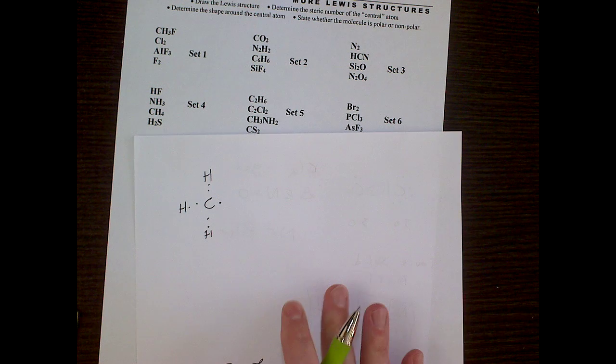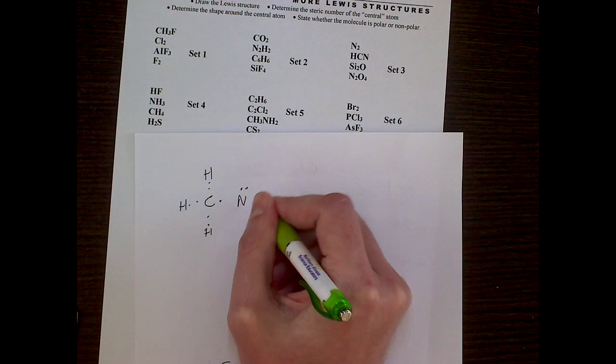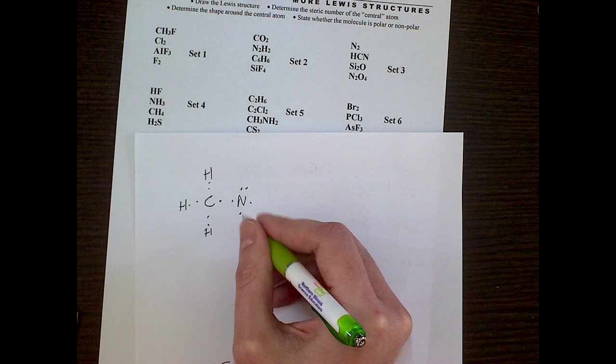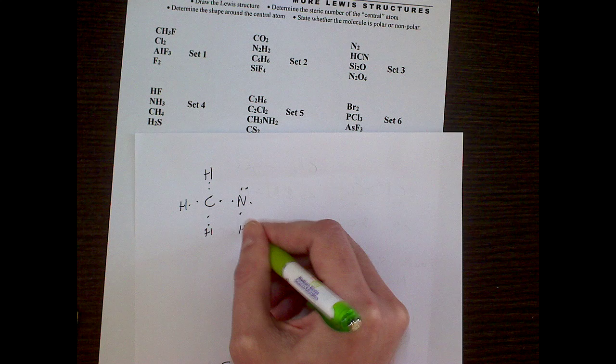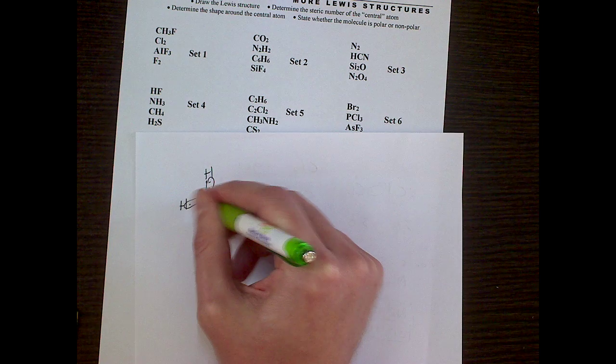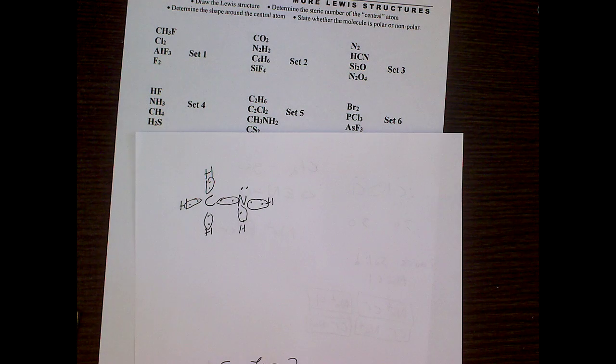Let's see here, what else we have? Nitrogen. Okay, so I've got nitrogen. Nitrogen has 1, 2, 3, 4, 5. Okay, and I've got 2 more hydrogens. So 1, 2. Okay, so here we go.